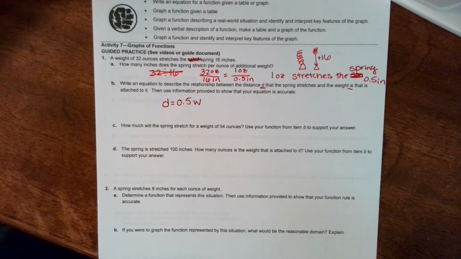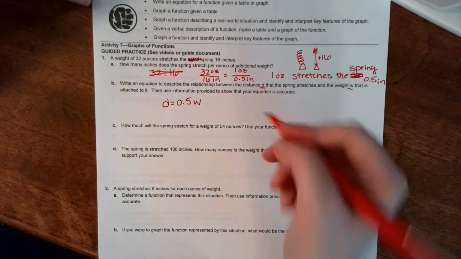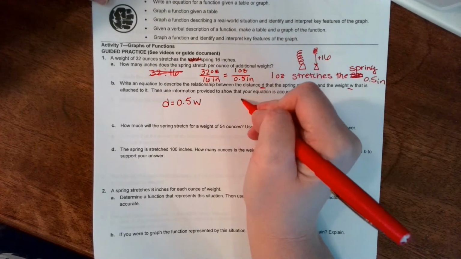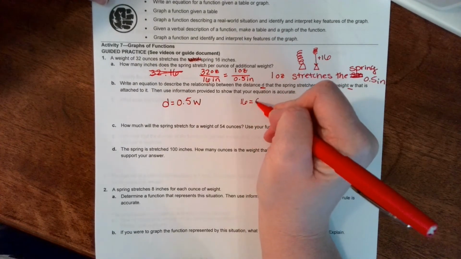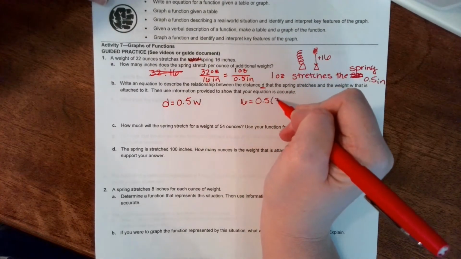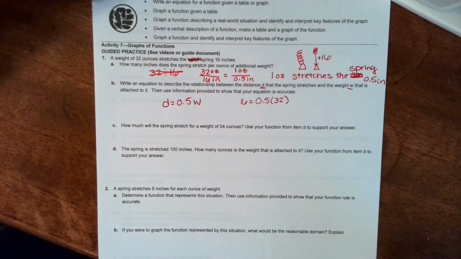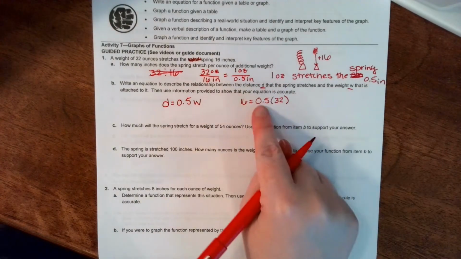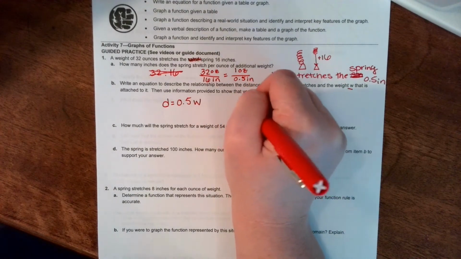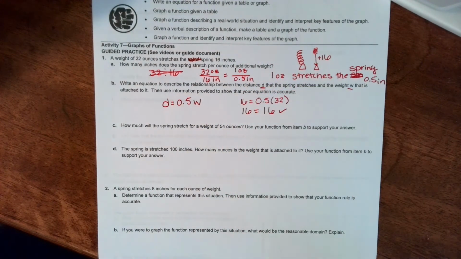Okay, it says use the information to show that your equation is accurate. Well, if I plug 16 in for the distance, and I plug 32 in for the weight, half of 32 is 16, so 16 equals 16 is a true statement.